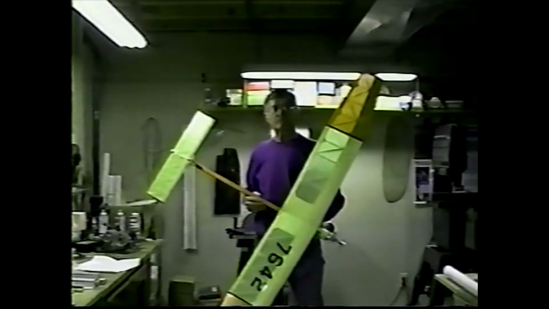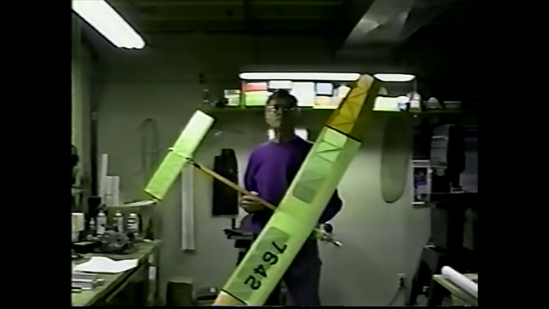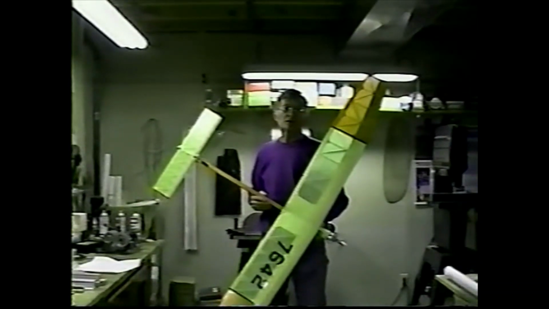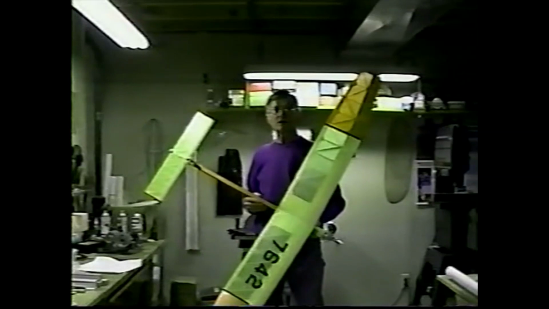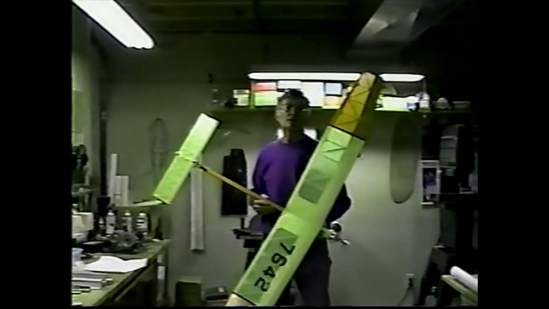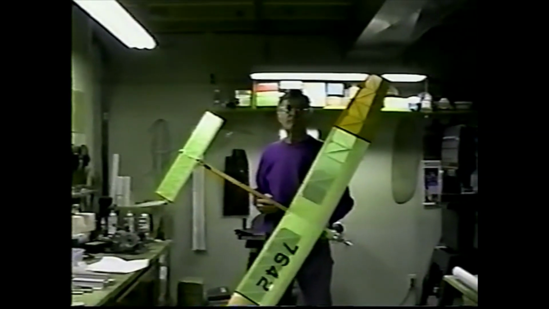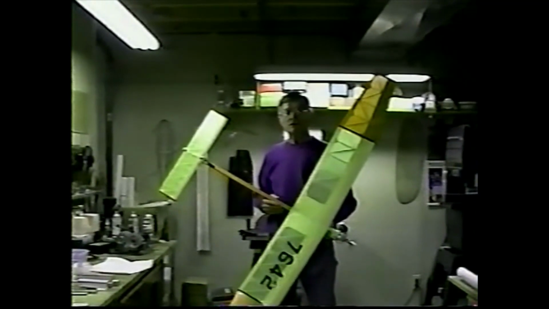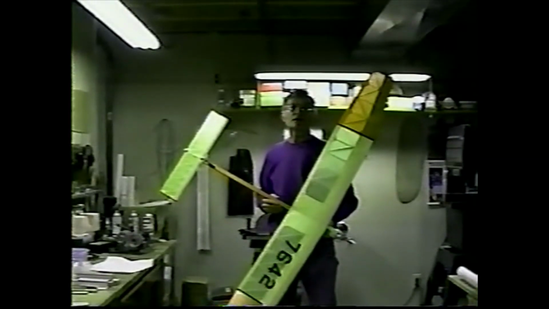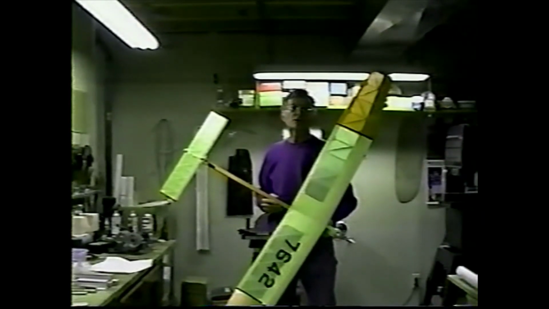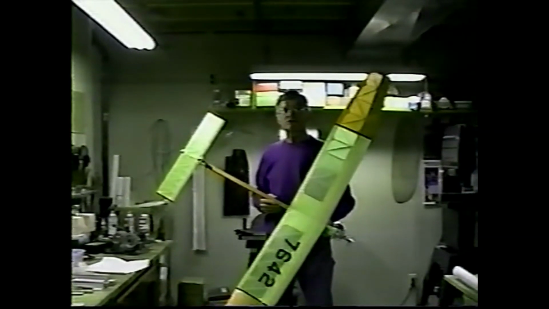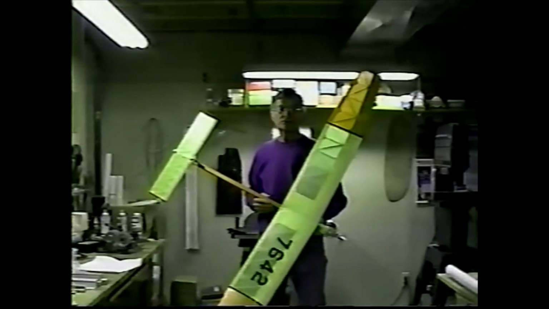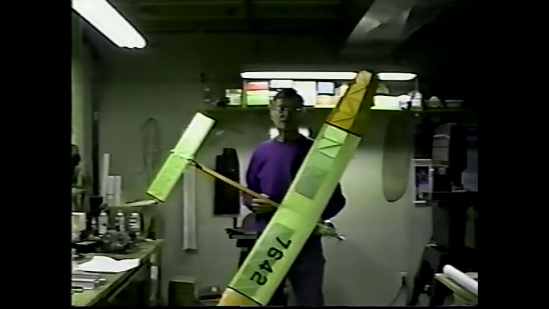I'm Bob Johannes. The purpose of this tape is to provide an insight into the construction of competition free flight model aircraft. The particular type of models that we're concerned with at this time are AMA gas competition. Before we get into the construction techniques involved, however, let's take a look at a typical state-of-the-art AMA gas competition aircraft, and that'll give us an insight into some of the construction techniques and considerations that we use during the actual building of the flight system.